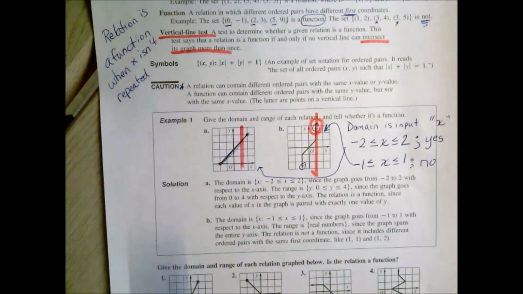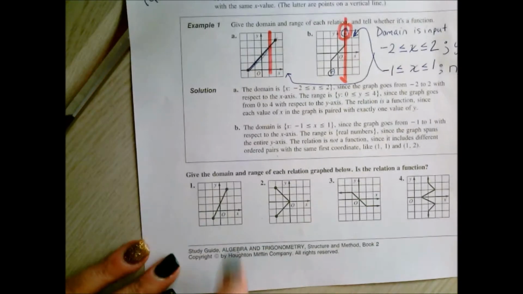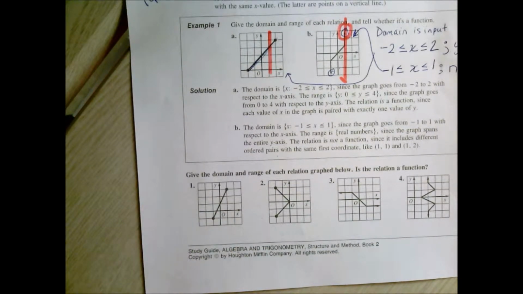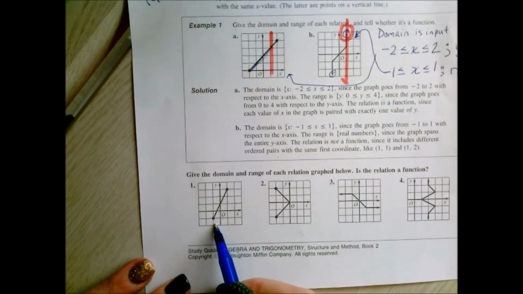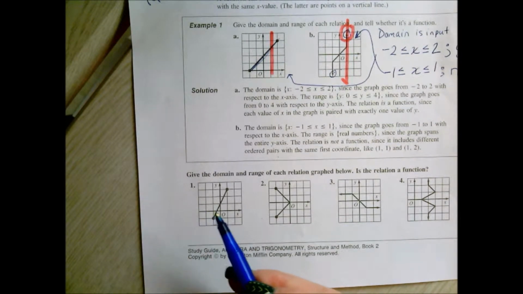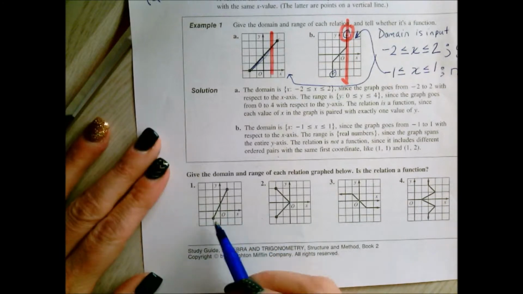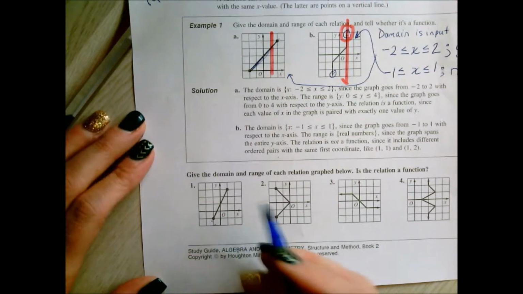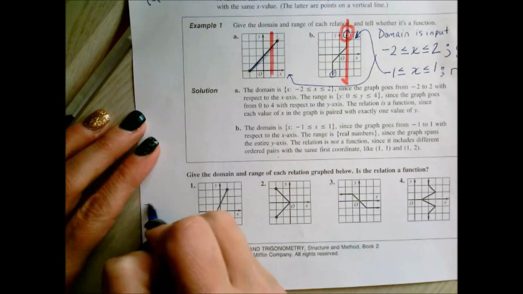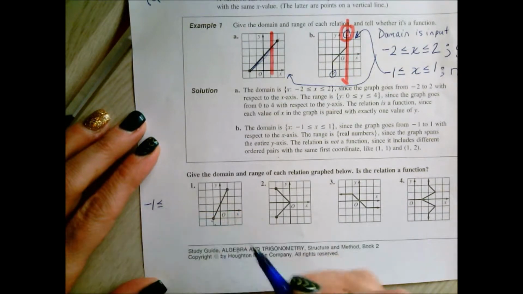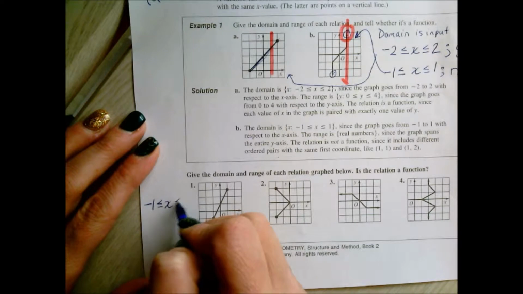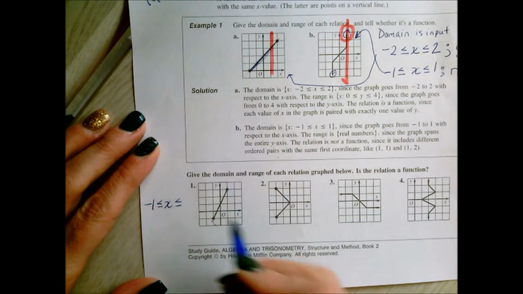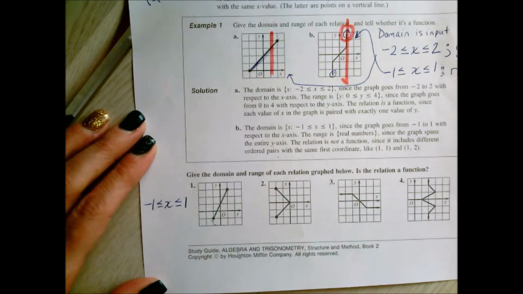Okay, let's do a few samples. I'm going to do this one with you real quick. What do you think the domain is? Oh, and they want the range. What is the domain? So, -1 is less than or equal to x, which is less than or equal to 1? Does that look about right?